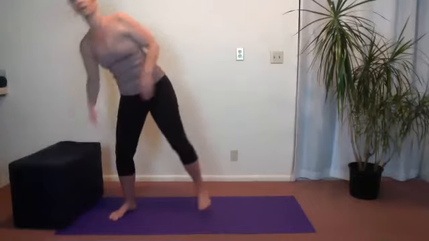Okay, Merrick is right. We are going to spend time talking about this connection between the opposite shoulder and the opposite hip.